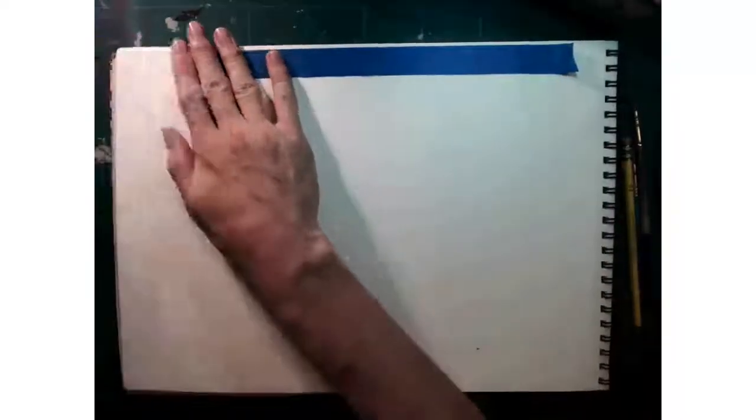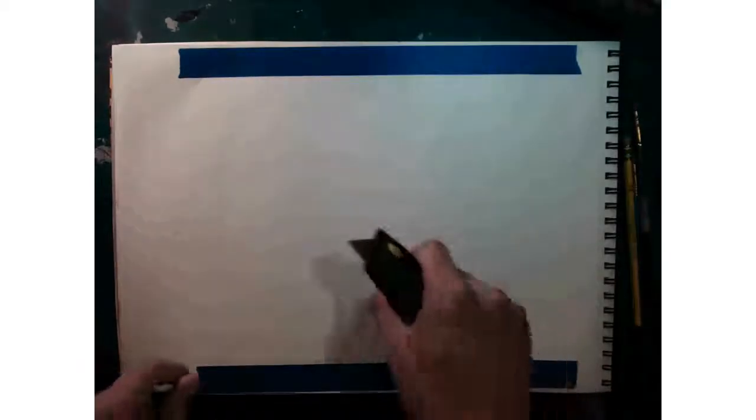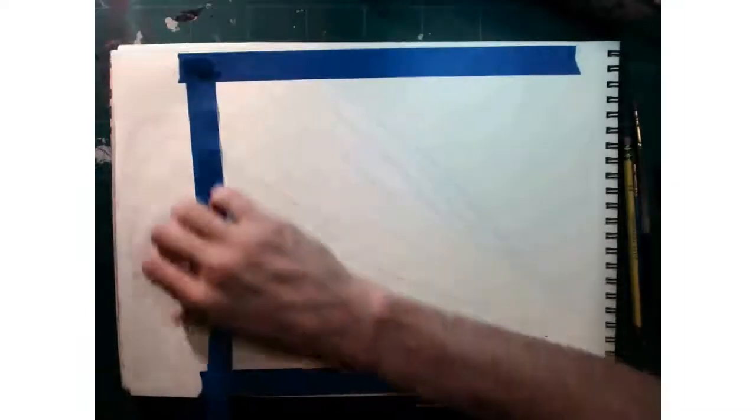And you can mask whatever you want. It doesn't matter how you mask or what you mask. Some kids like to mask out shapes. If you want to mask out a shape, you'd put down a lot of tape, and then you would cut with the box knife or something, cut out your shape and then peel up the extra tape so that you have a shape masked out. I'm just going to do a basic square here.